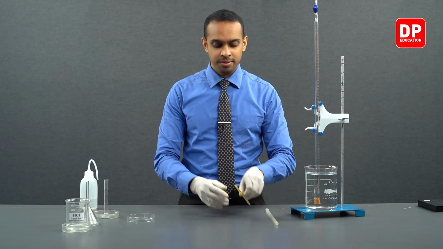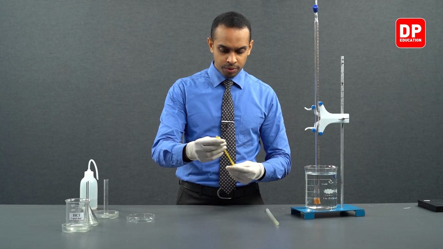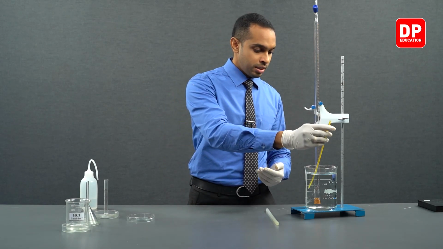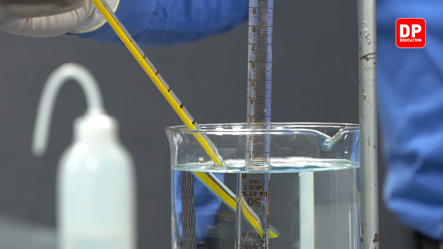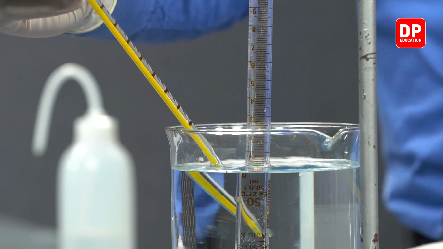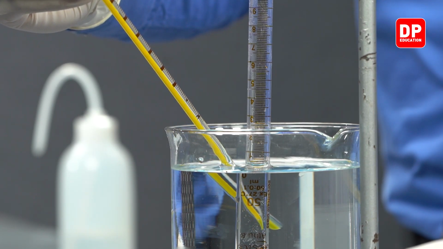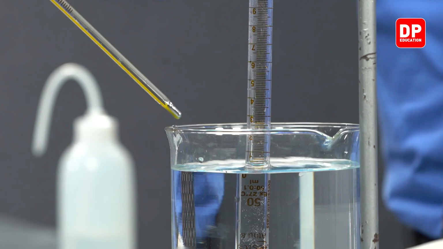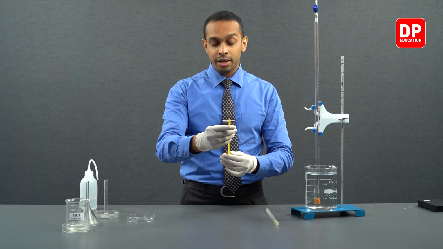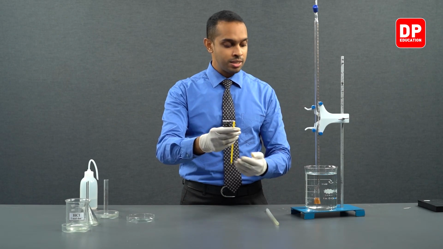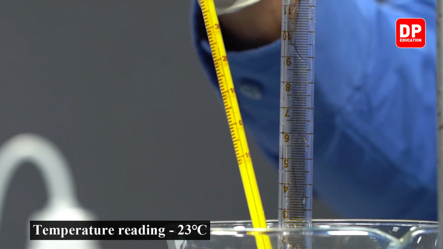We have our thermometer here. We'll place it inside this beaker and let's observe the temperature reading of this water. Just like in the previous trial that we did, the temperature of this water is 23 degrees Celsius.